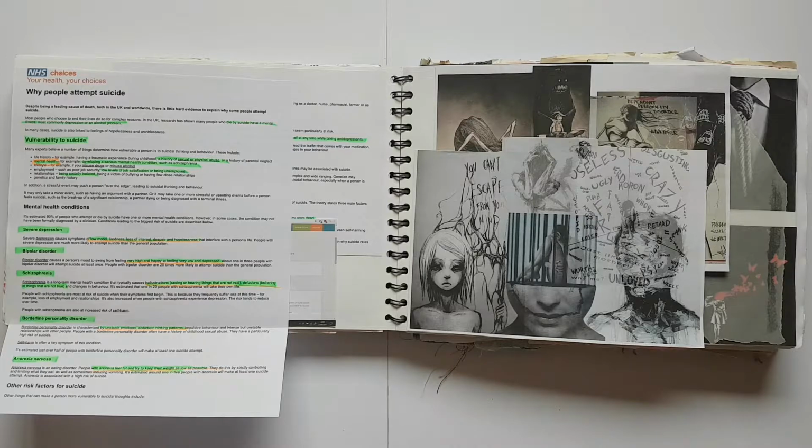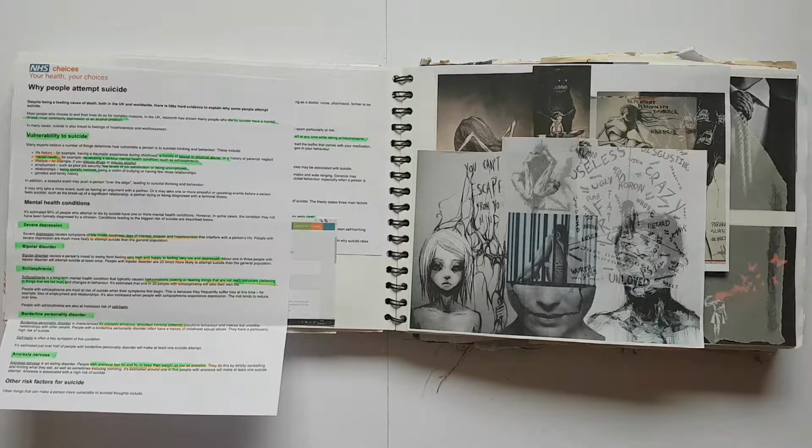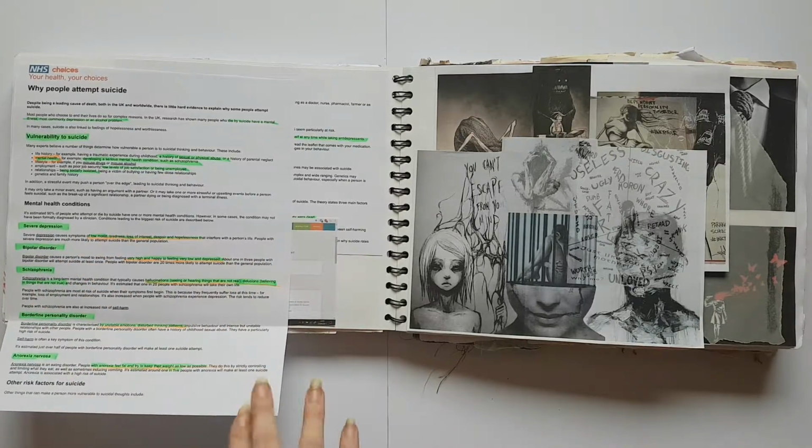Down here, if you can see, I've highlighted different emotions that they may be feeling. So severe depression: low mood, tiredness, loss of interest, despair, hopelessness. Bipolar disorders: very high and happy feelings, and then very low and depressed feelings. Schizophrenia may see hallucinations or delusions. But it's just highlighting what people feel during these mental health issues and how someone may interpret them.